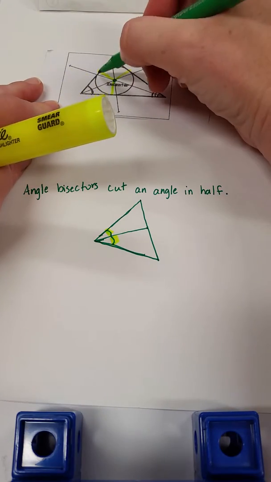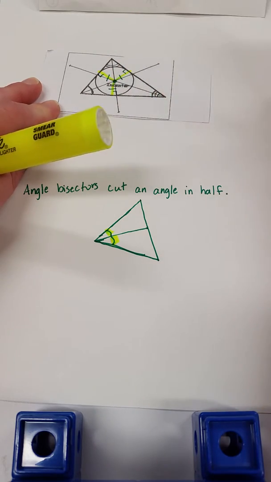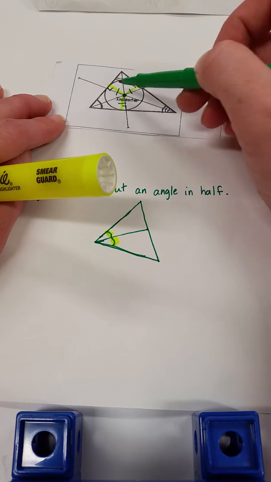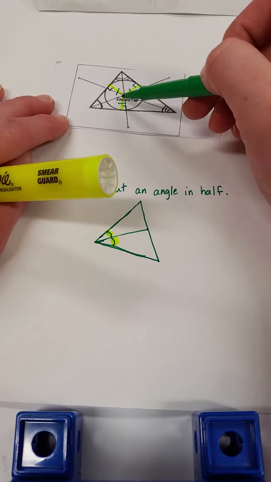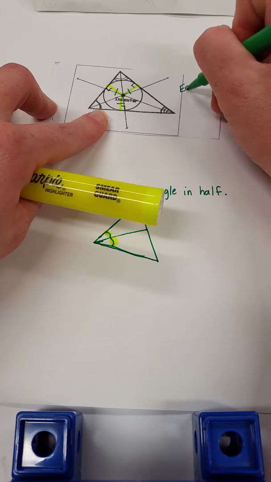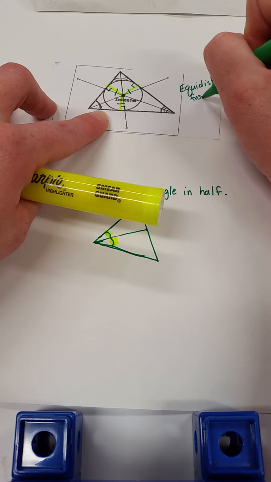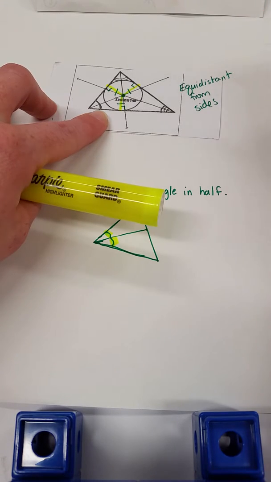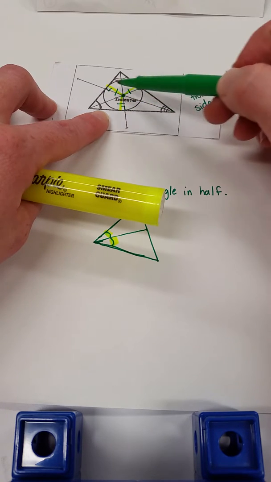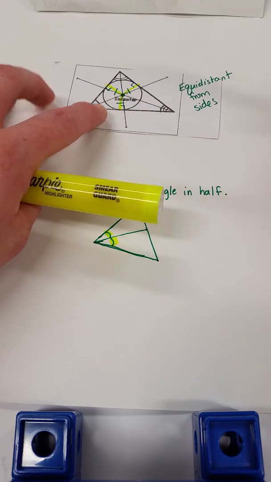I kind of eyeballed it, but I drew them so these are all right angles. These segments are all congruent because they're radii of the same circle. So when you see a triangle with a circle on the inside, it's showing you that the incenter is the same distance to each side. So it's equidistant from sides. Equidistant from sides. So when you have an incenter, sometimes you'll see a circle on the inside of the triangle. That's showing you that the incenter is the same distance to each side of the triangle.